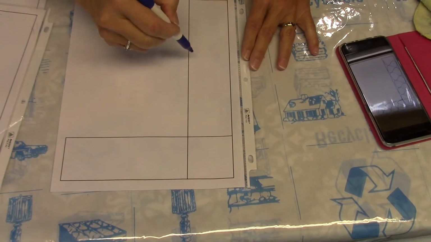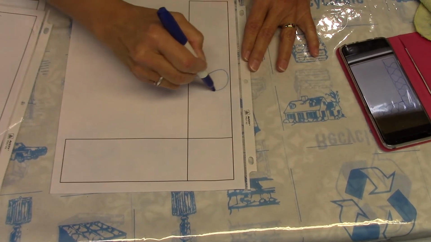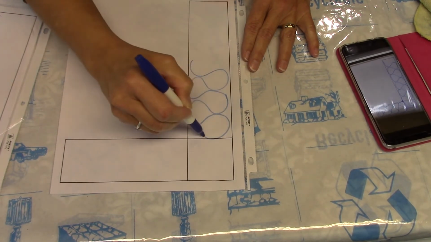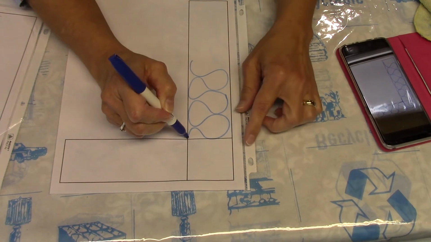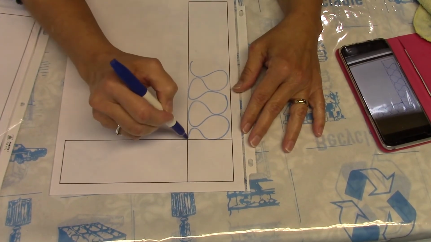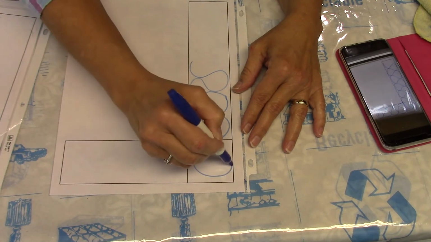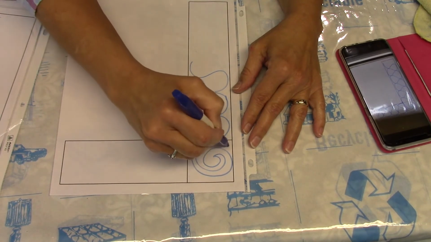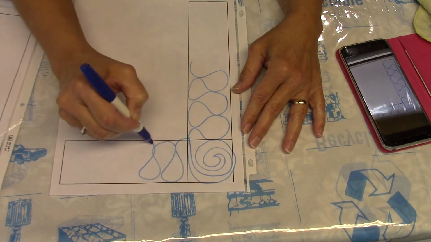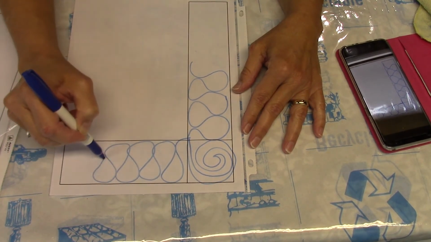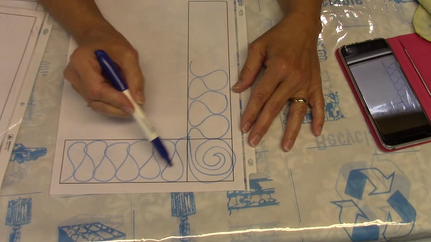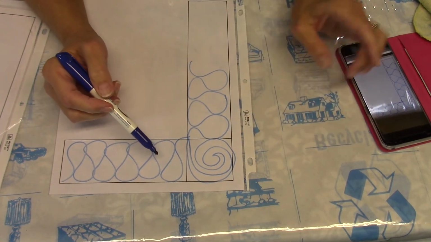Okay, now if we're doing ribbon candy, I want to end down here. Now with ribbon candy, when you're thinking of ribbons, one thing that works real well with ribbons are swirls. So I would put a nice big swirl in. So it's not the same design, but it is a curvy design like a ribbon candy.